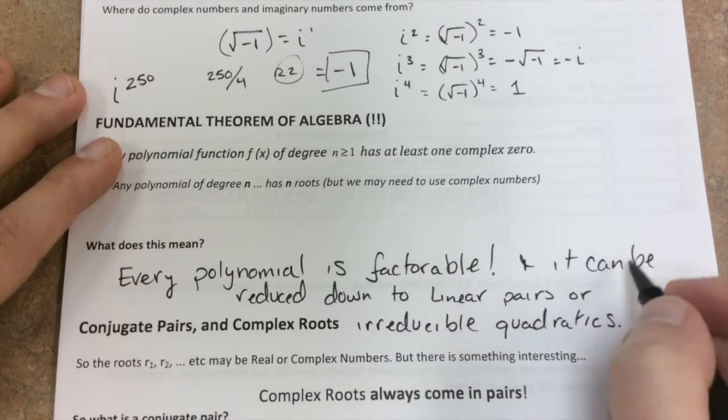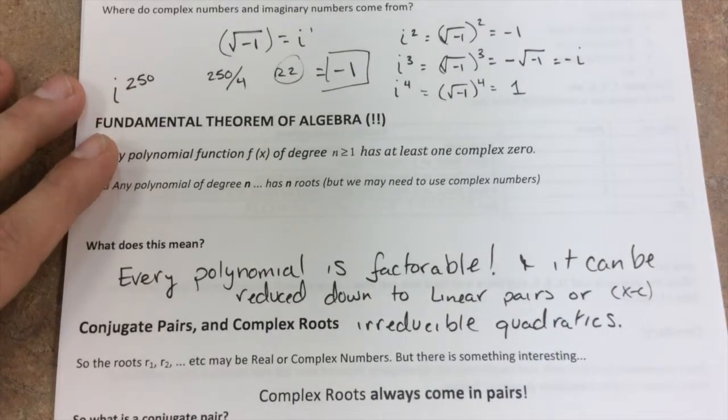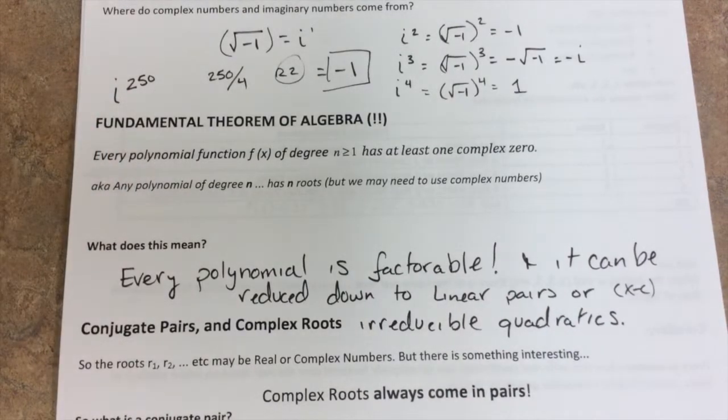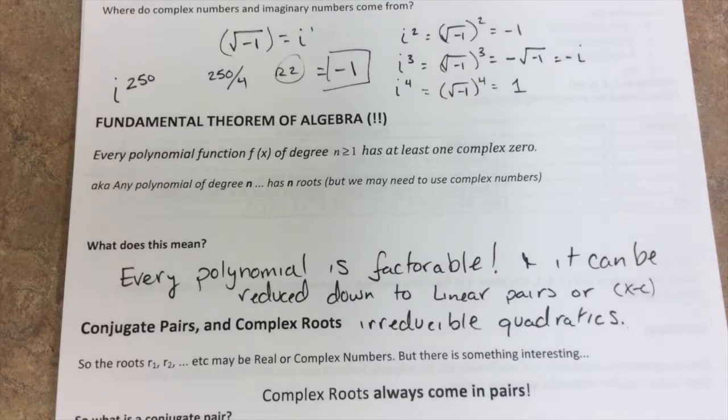A linear pair is something like x minus c. And an irreducible quadratic is something that's not factorable. If something's not factorable, it either has irrational numbers, so we use the quadratic formula, or it gives us complex zeros.